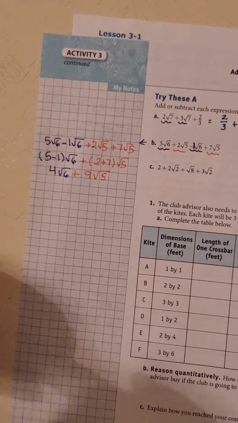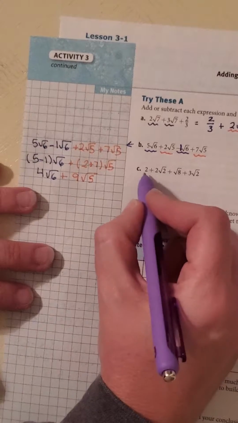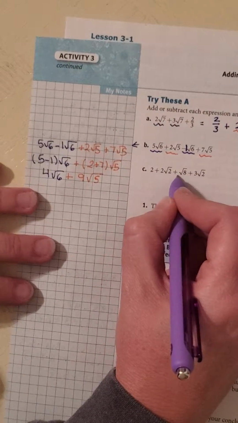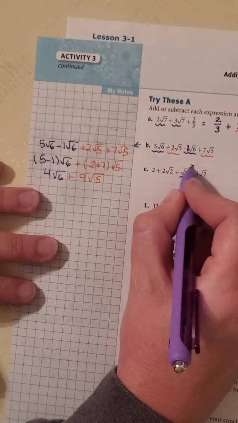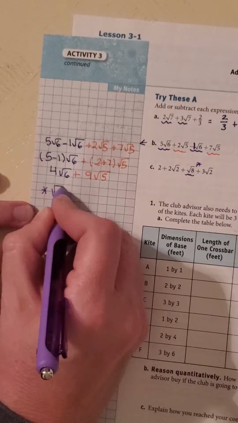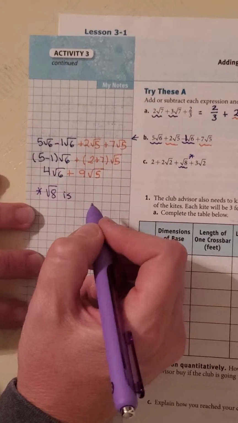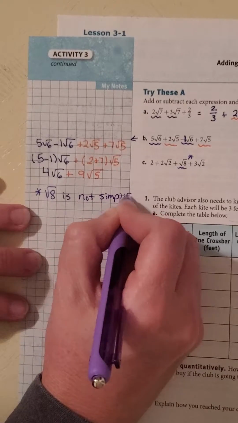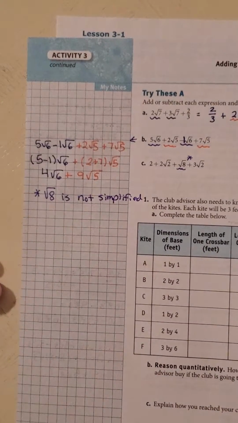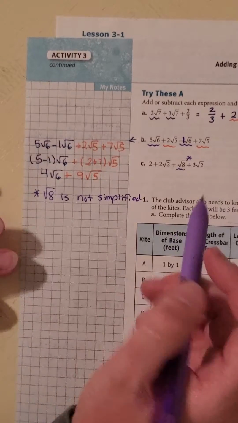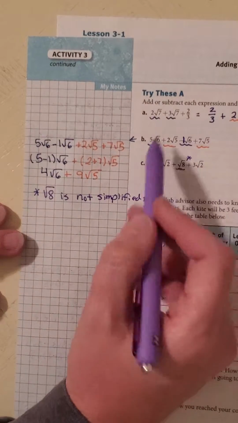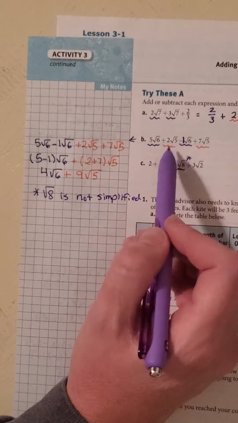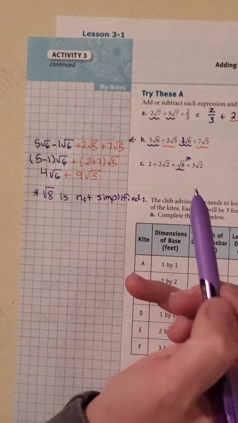And finally, I have a new situation here. So I don't see any other radical 8s. However, I'm going to make a note that square root 8 is not in simplest form. It is not simplified. So before you begin adding or subtracting, you may not have realized it, but I've already evaluated in my head all of these radicals to make sure that they're simplified. I know that square root 7 is fully simplified. I also know that square root 5 and square root 6 are fully simplified.